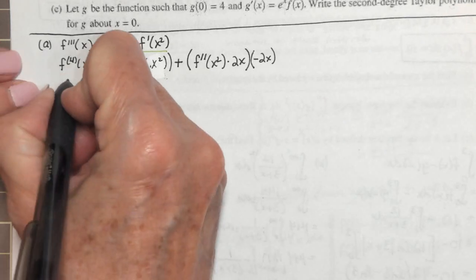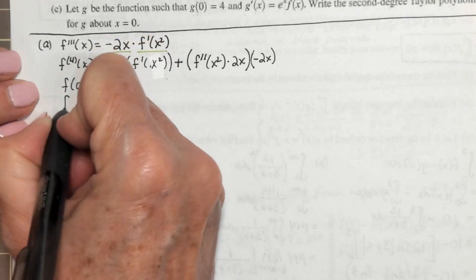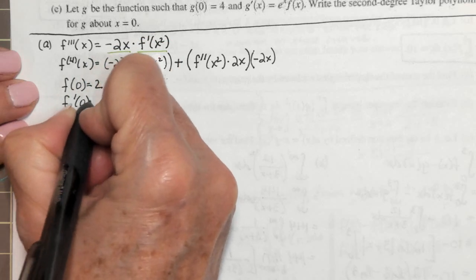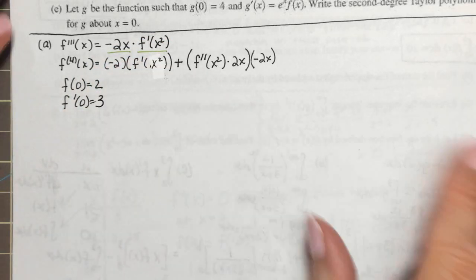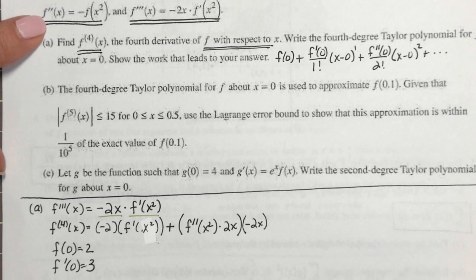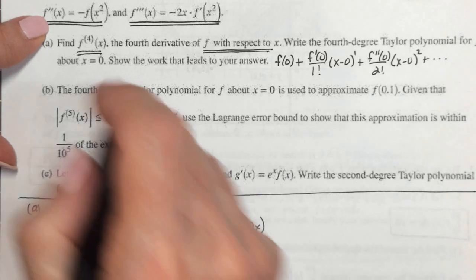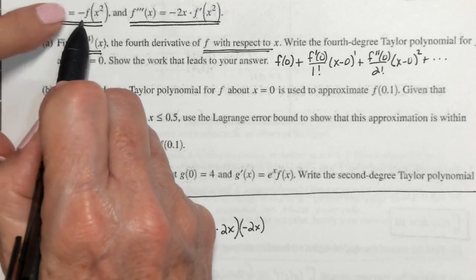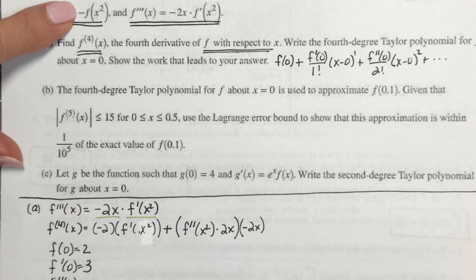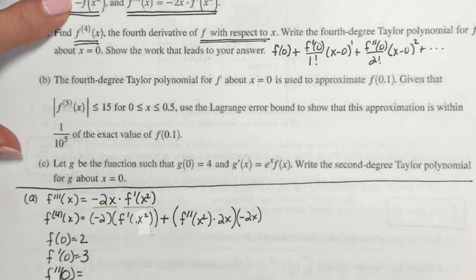So f of 0 is 2. They gave me that. f prime of 0 is 3. They gave me that. Now f double prime of 0. I want it of 0, right? I'm putting 0 in for x. I'm going to have negative, can you guys see this? I hope you can see this.